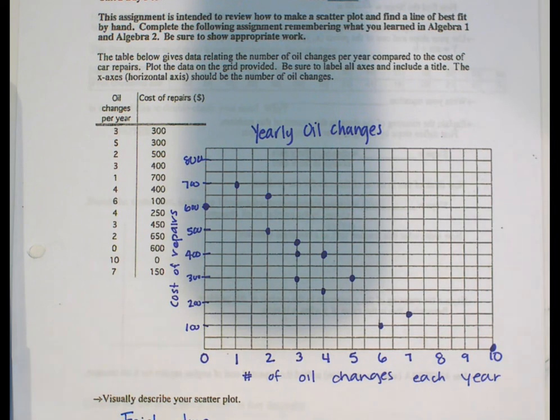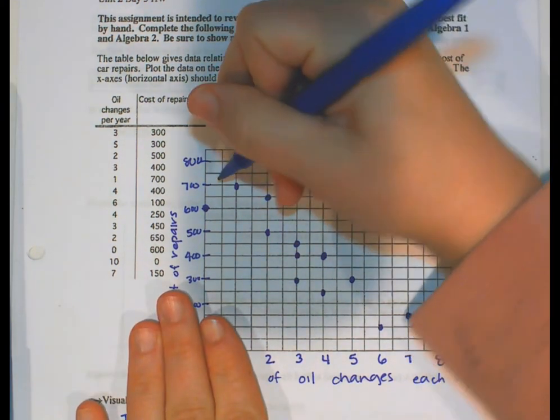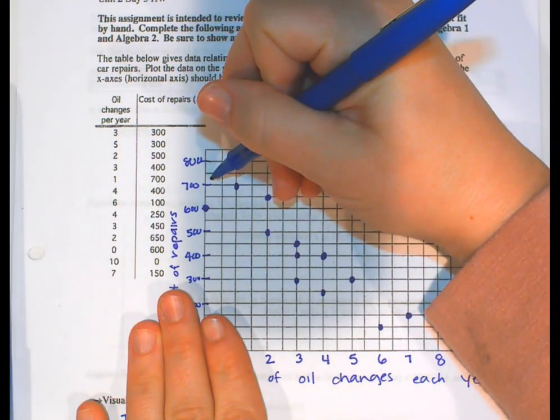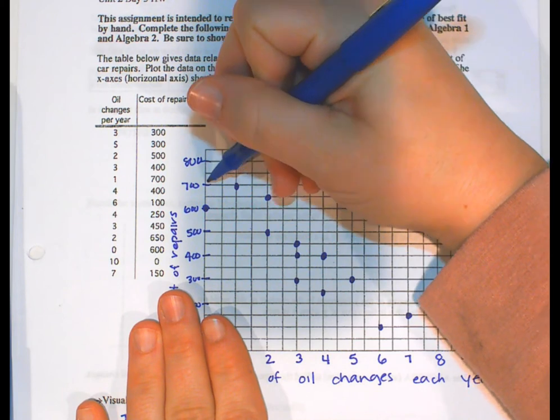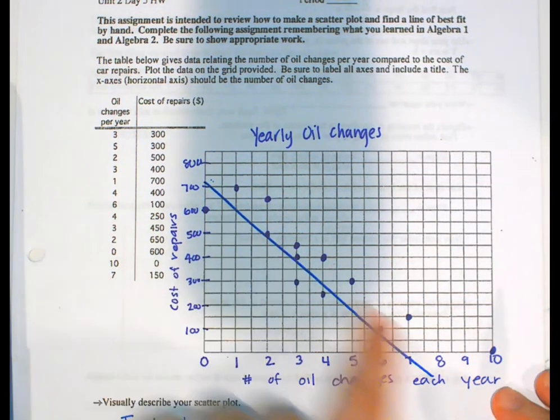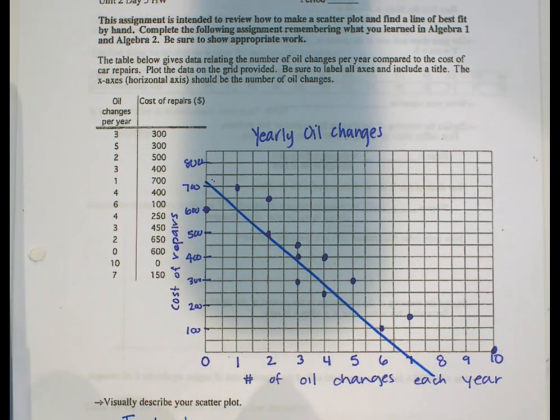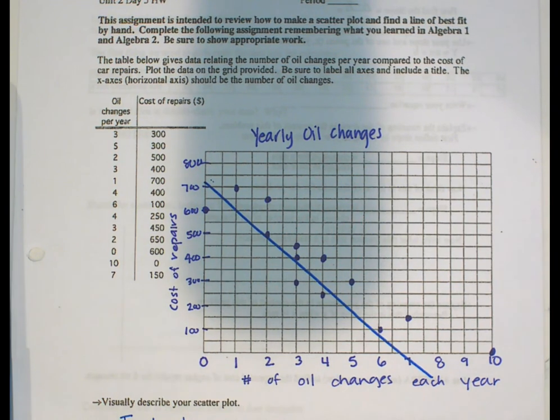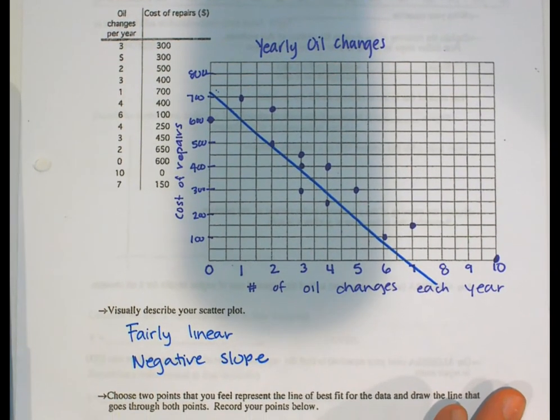And then if you think about slope, right? If you remember back to your Algebra 1, Algebra 2 days, if I have a line that's going, let's say, roughly like this, this would be a negative slope. So our graph is fairly linear with a negative slope.